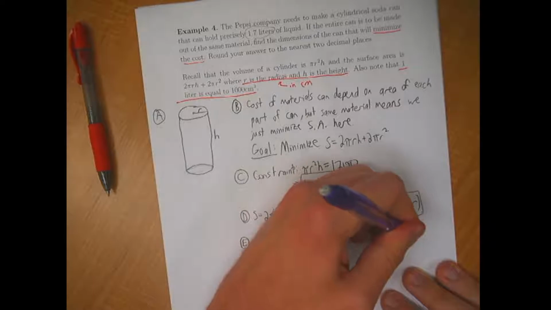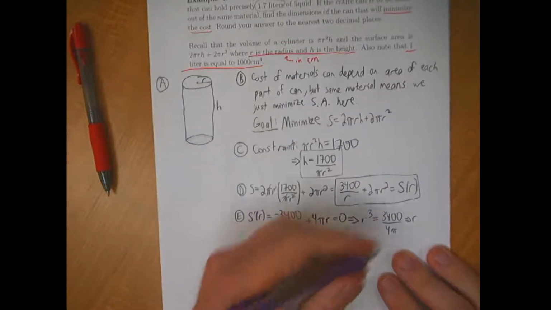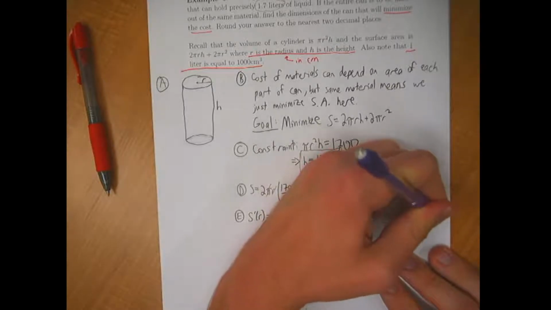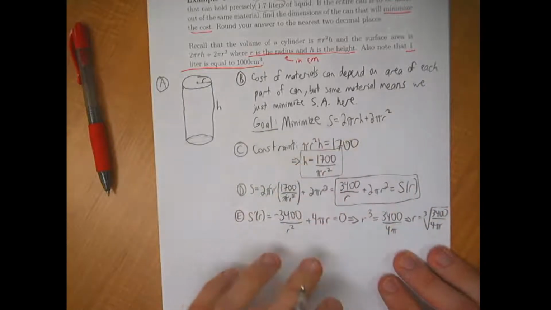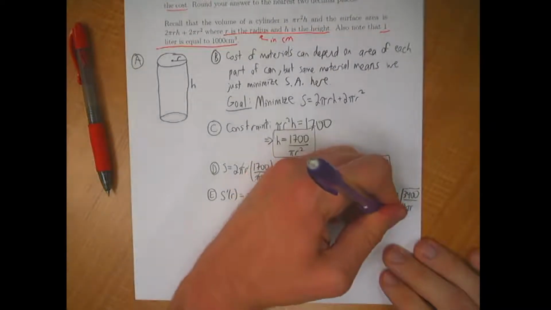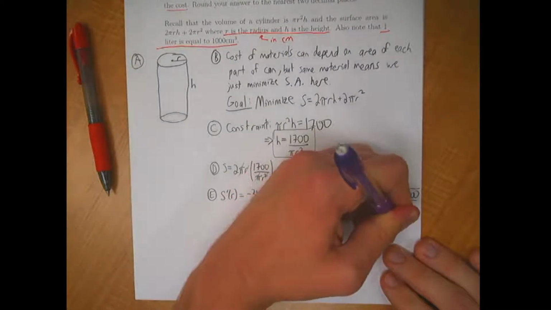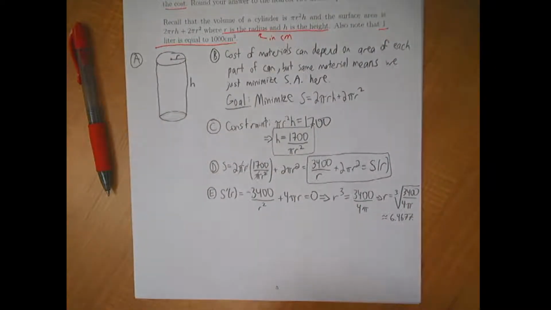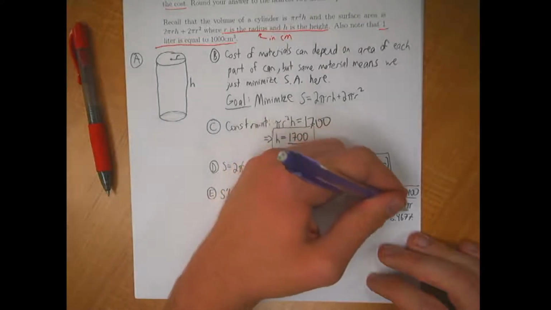That should pretty quickly tell you that r ends up being the cube root of 3400 over 4 pi. If you plug this into a calculator, you'll notice this is approximately 6.4677, just to give you an idea of what that looks like. Okay, so that gives you the radius.